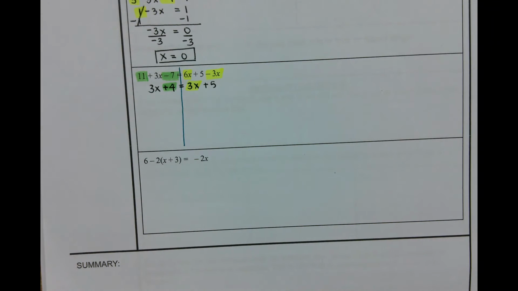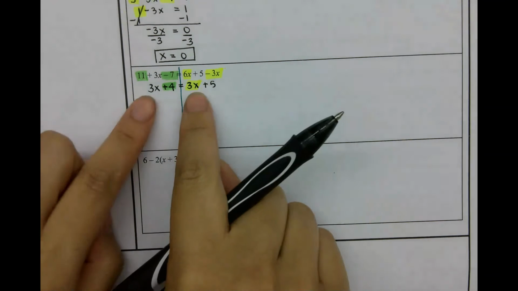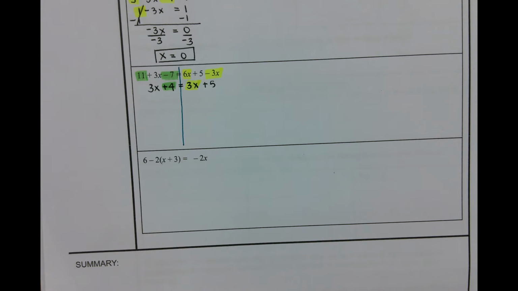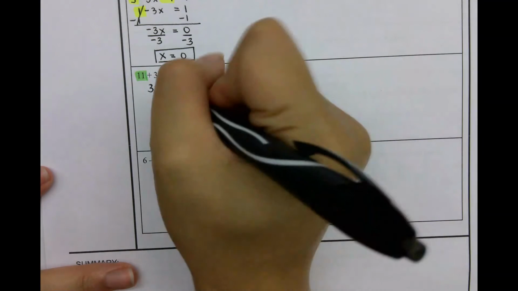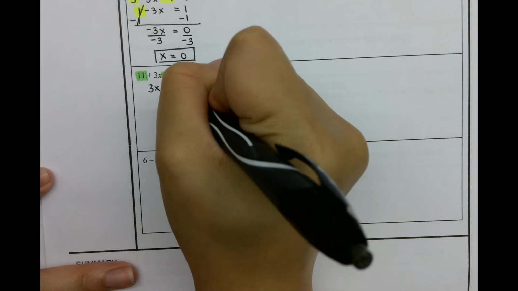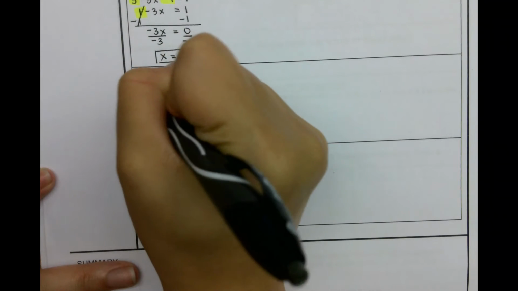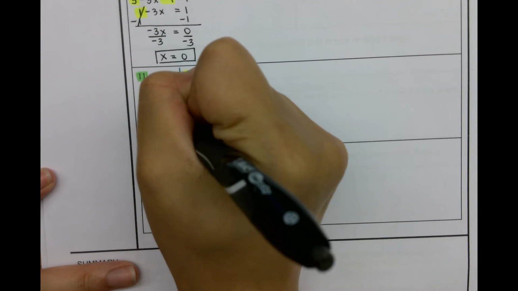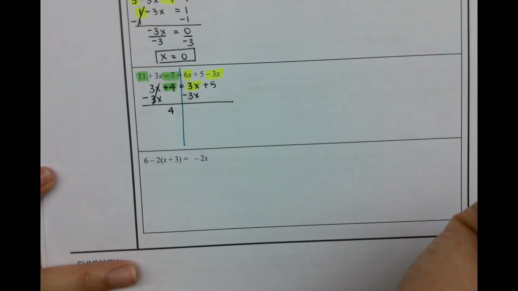So that's S, simplify: combine like terms, distribute. Next is K. When we have variables on both sides, we need to kill it off, so we move it to one side. I'm going to subtract 3x. This cancels to be 0, so it's 0 plus 4, which is 4.